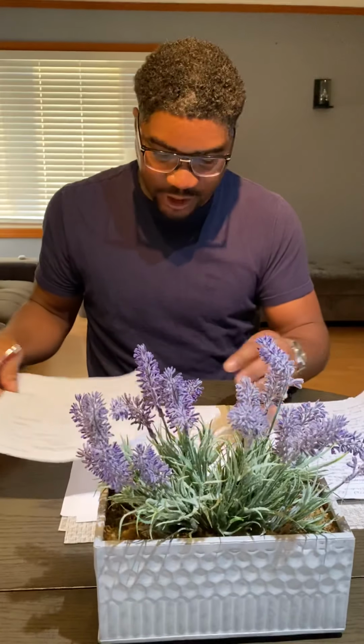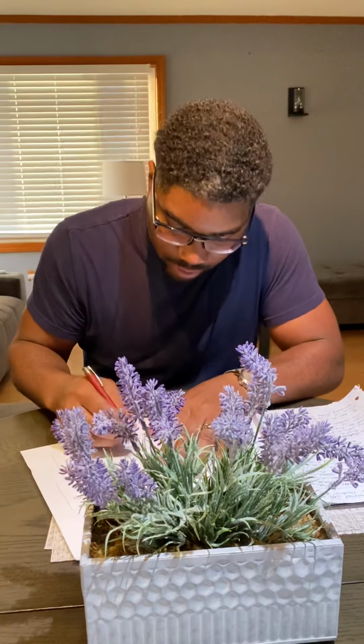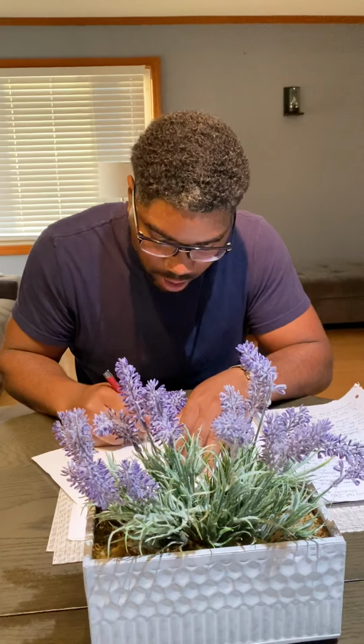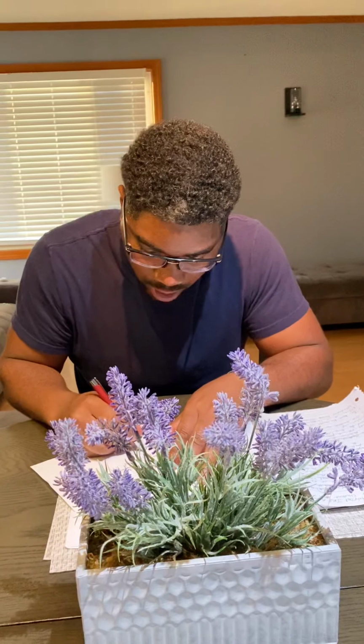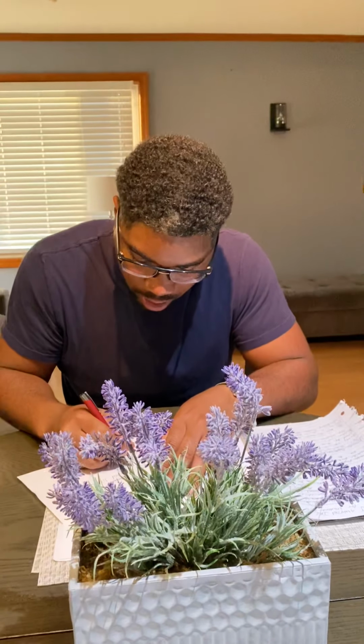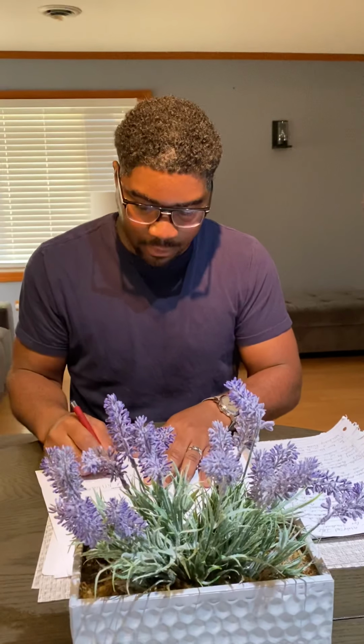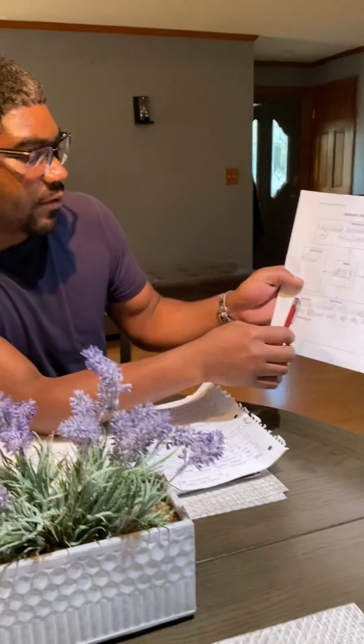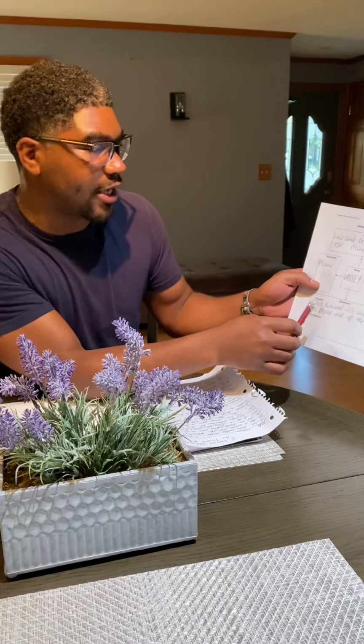For an example sentence, we'll just say, Jack followed Jill across the valley and up the hill. So that's where you would list the example sentence, and then just have the student list a non-example sentence.